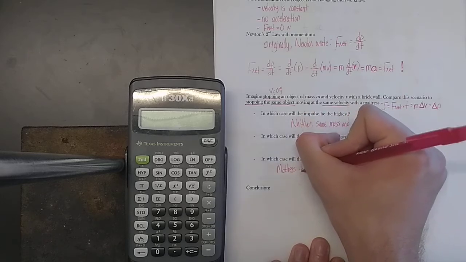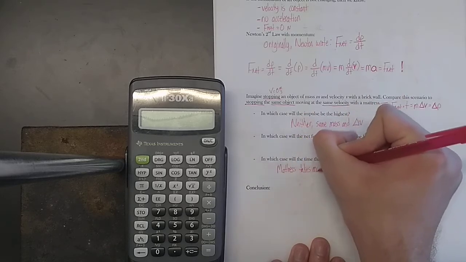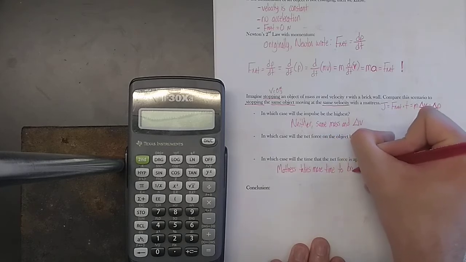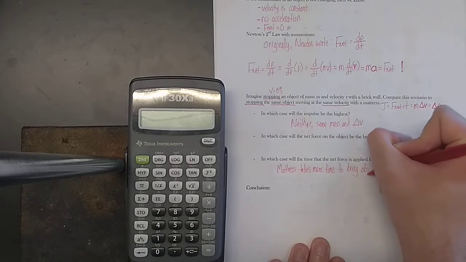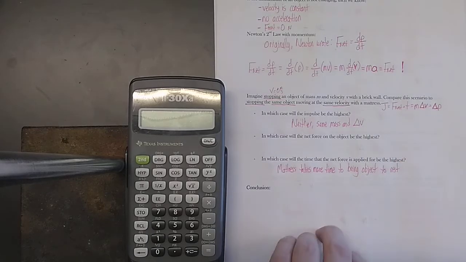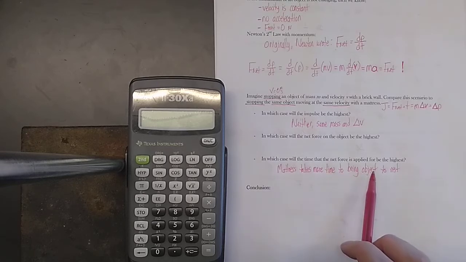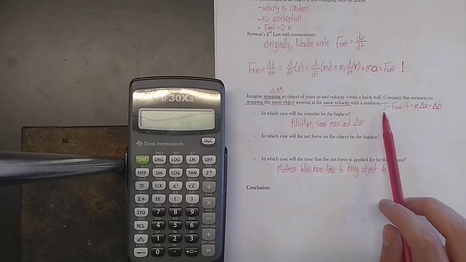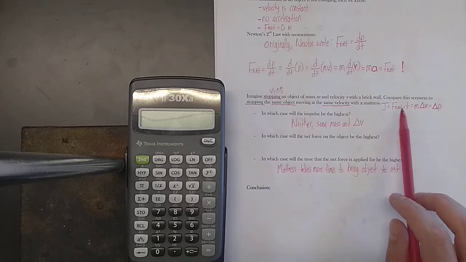The mattress takes more time to bring the object to rest. Now, what does that imply? Okay, so the time that the net force is applied for will be the highest with the mattress. We just got done saying that the impulse is the same for both cases. The time is not the same. The mattress will take more time to stop the object.